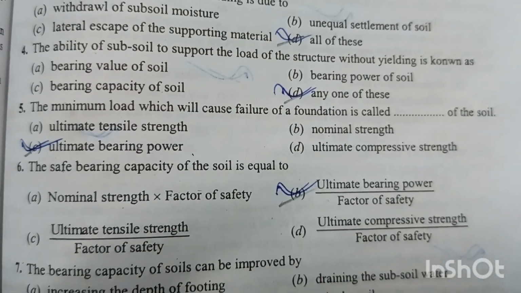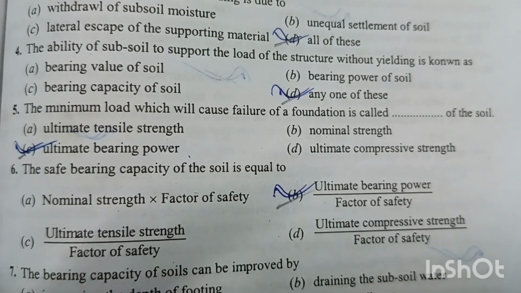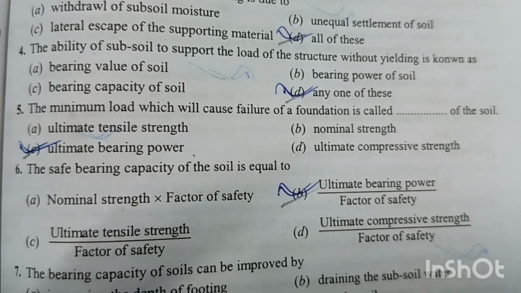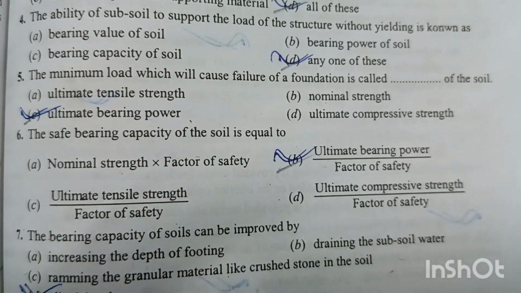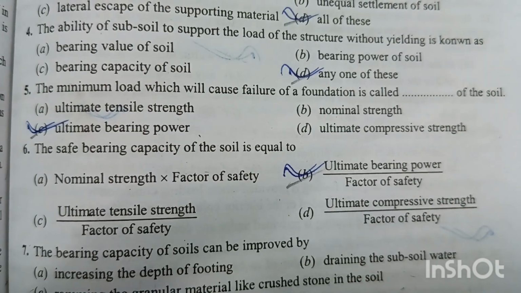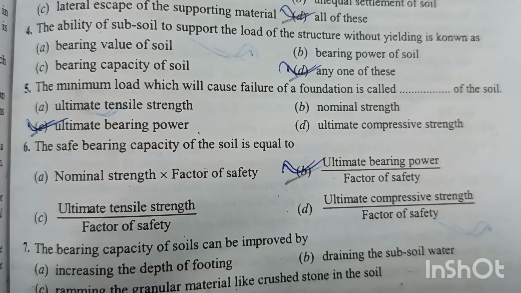Question number 5, the minimum load which will cause failure of a foundation is called ultimate bearing power of the soil. Option C is the right answer. Question number 6, the safe bearing capacity of the soil is equal to the ultimate bearing power divided by factor of safety. Option number B is the right answer.